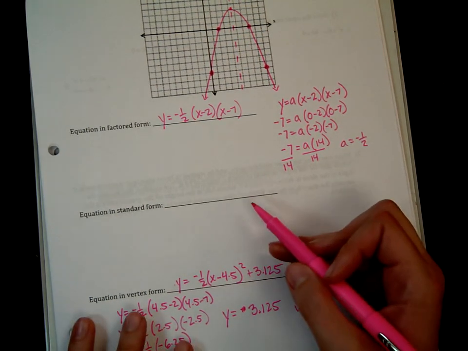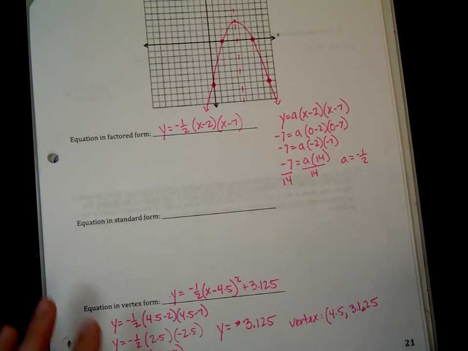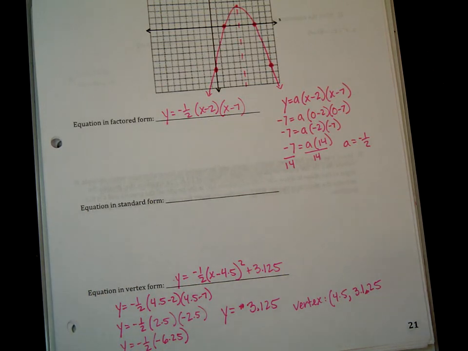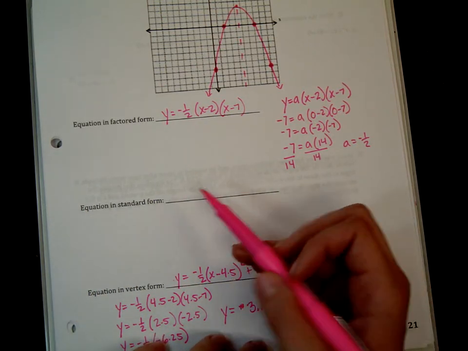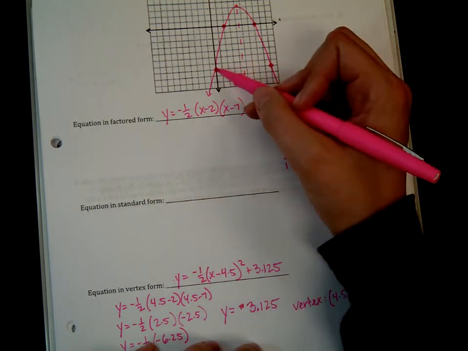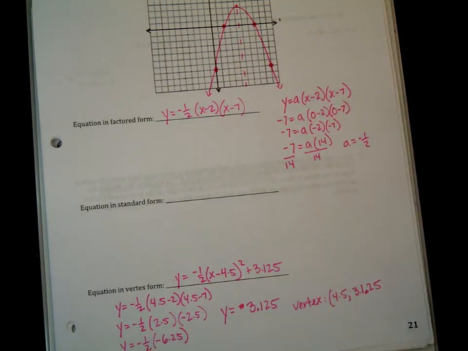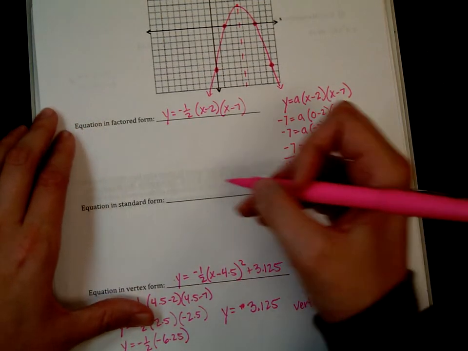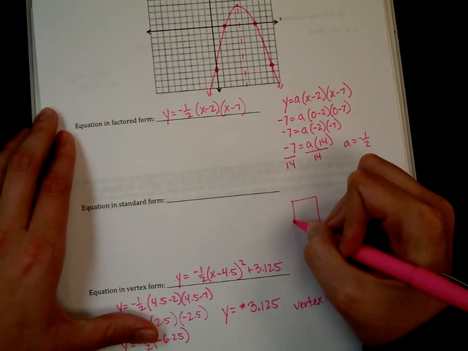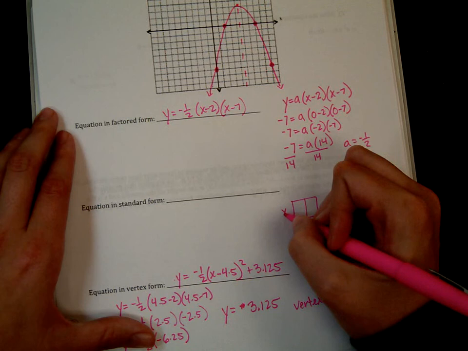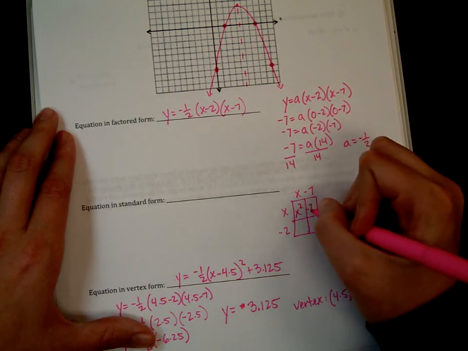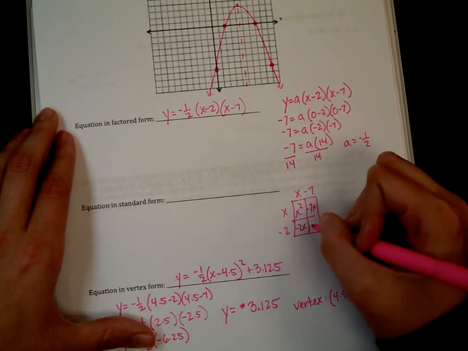Now we need to find the equation in standard form. We know the a value, it's negative 1/2. We know the c value is that, but we need to find b. One thing we can do is just multiply this out using a box. So I'm going to make a box here and multiply out x minus 2 and x minus 7. We get x squared minus 7x minus 2x plus 14.